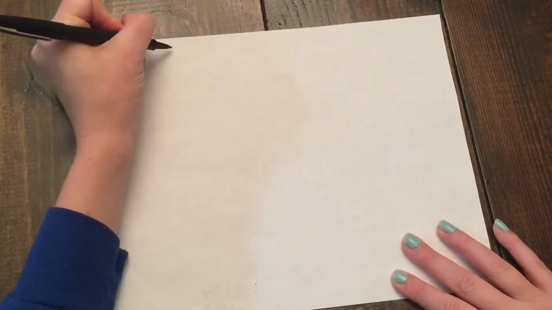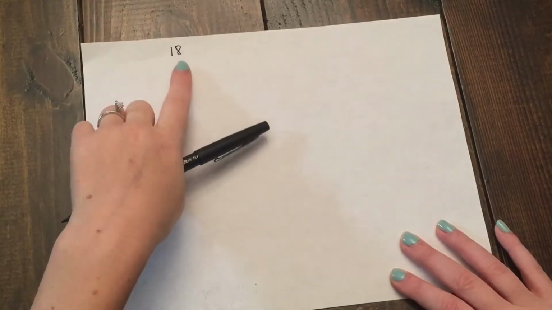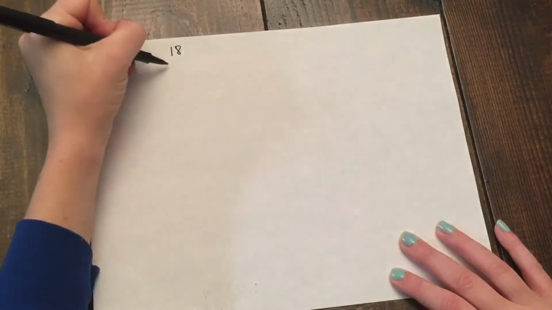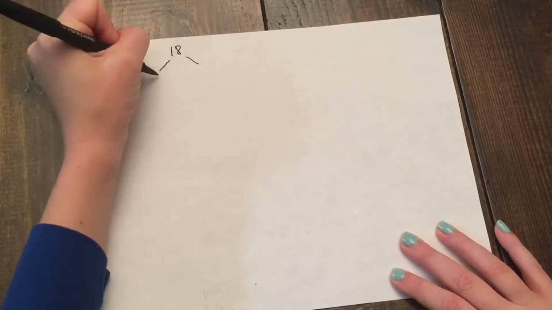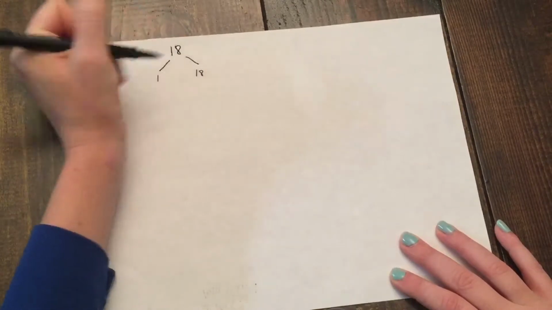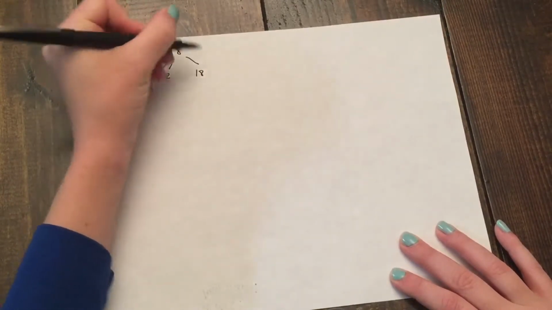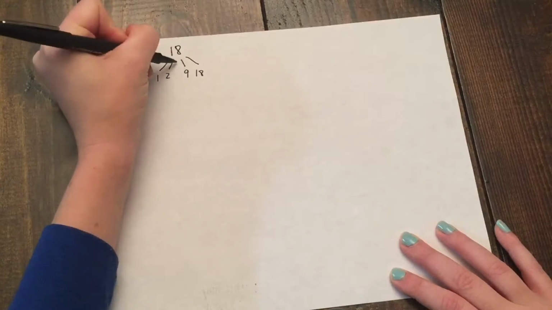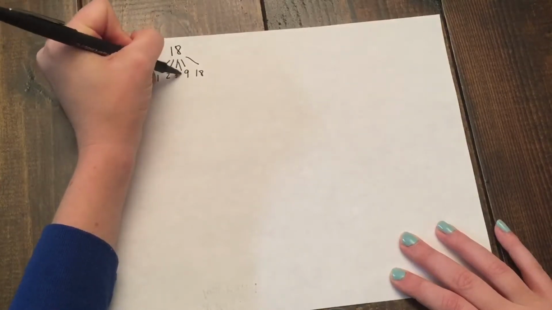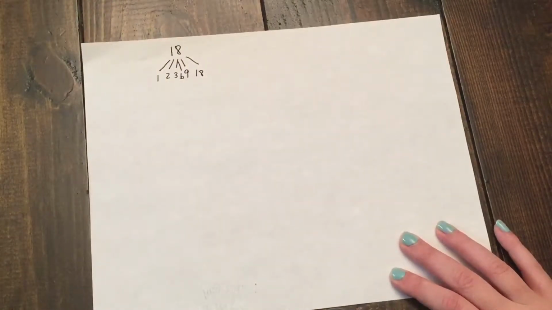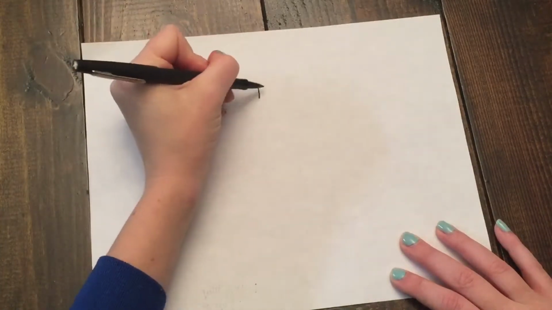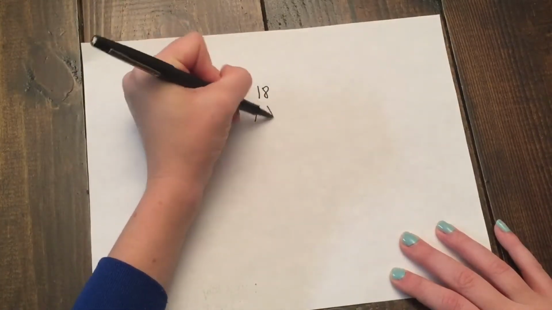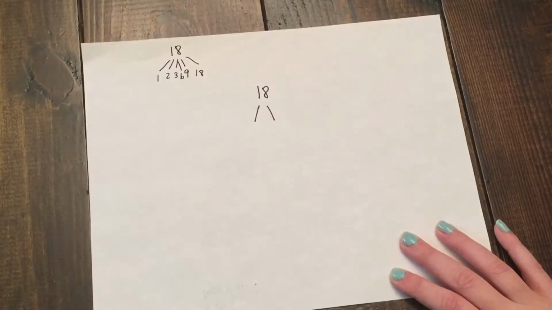are prime numbers. For example, when we're talking about just finding factors, you want to find two numbers that multiply together to get the designated number. So for 18, I have the factors of 1 and 18, 2 and 9, 3 and 6. But in prime factorization, we want to make this 18 only have prime numbers.